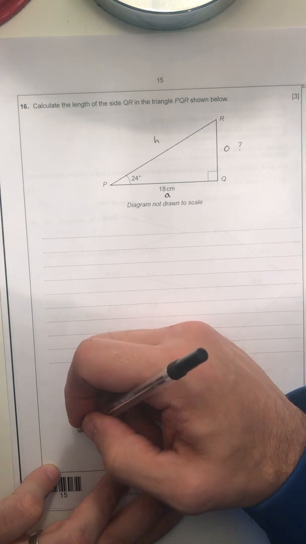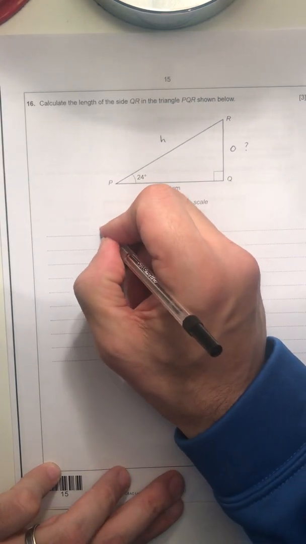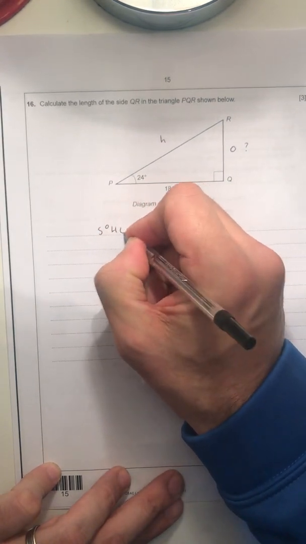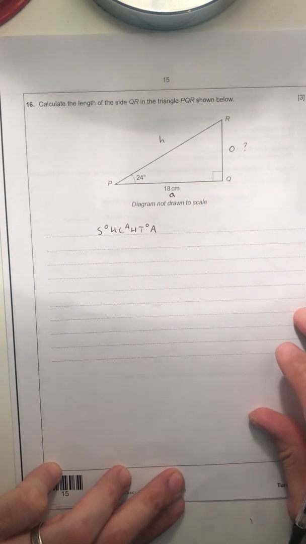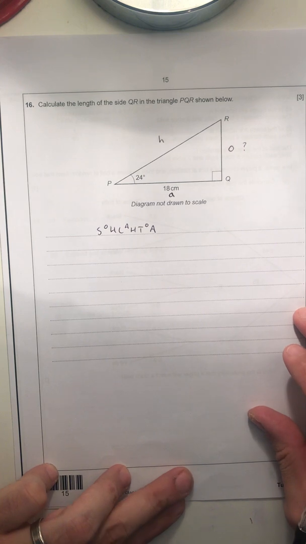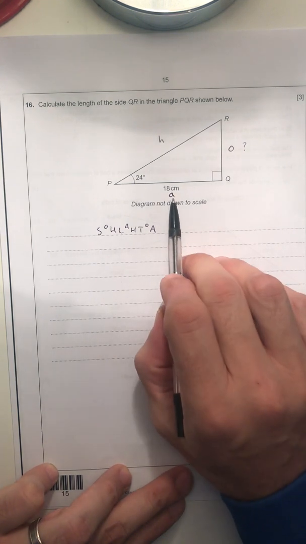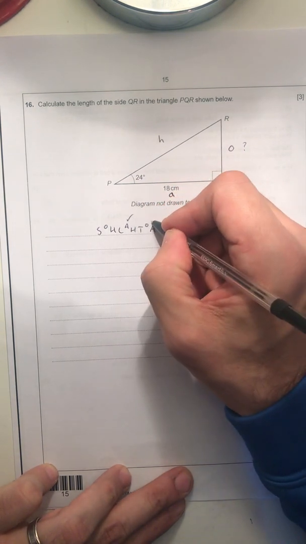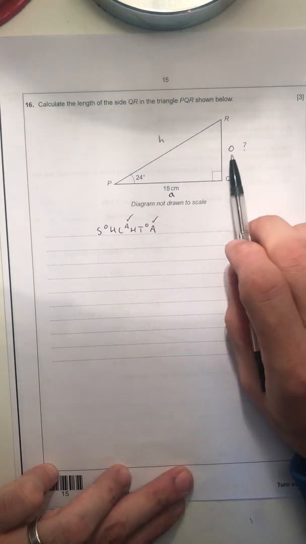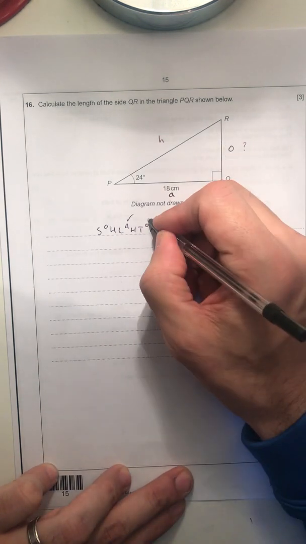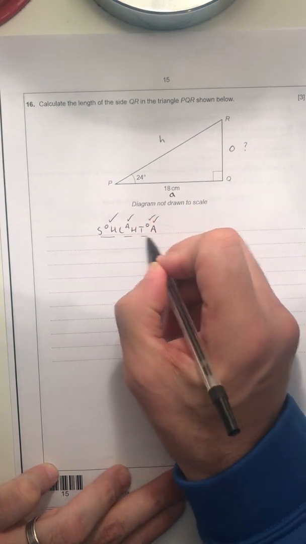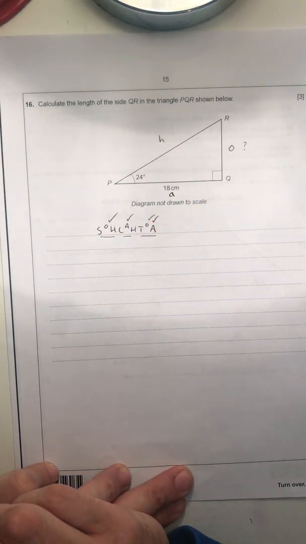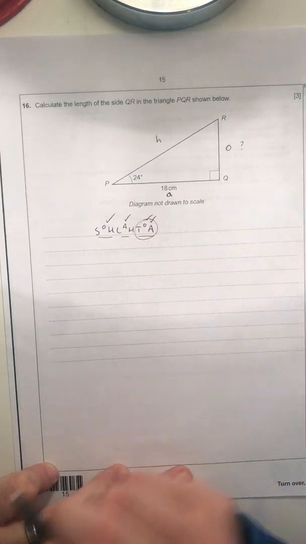So the next step is to write down SOHCAHTOA. And what you need to do now is to tick off what you know and what you want to find out. So we know A is 18. So we tick off my A's, and I want to find O, so we tick off my O's, and then I pick the formulae, because these are 3 separate formulae. I pick the one with the most ticks, which is the TOA. So I'm using that formula there.